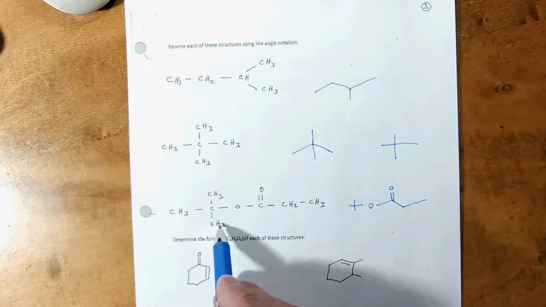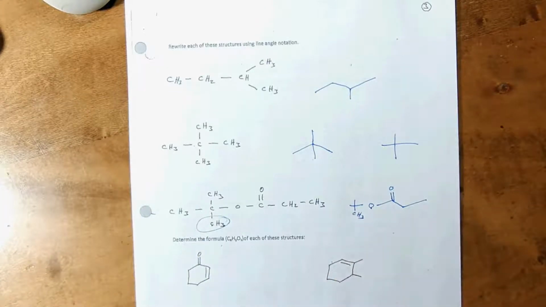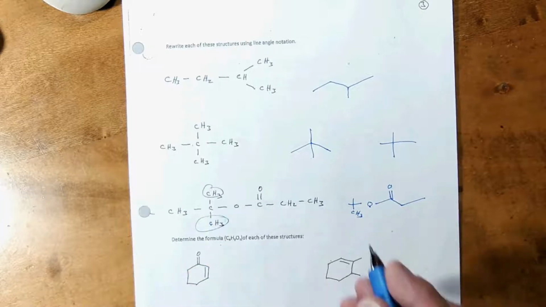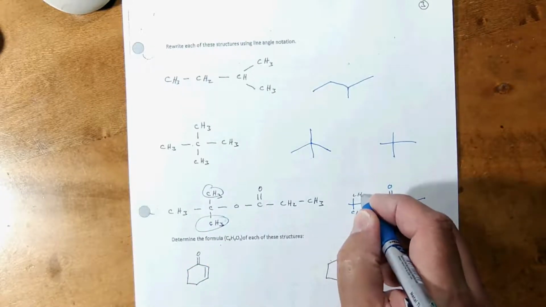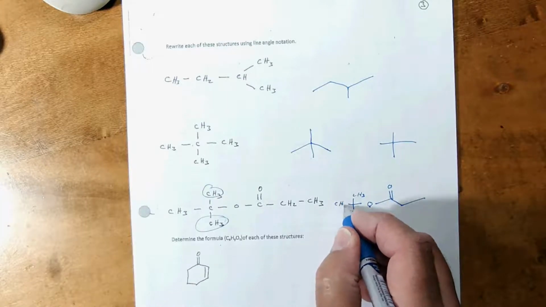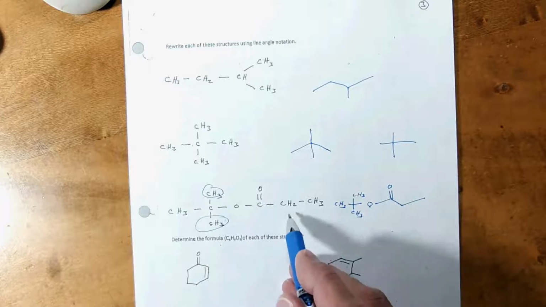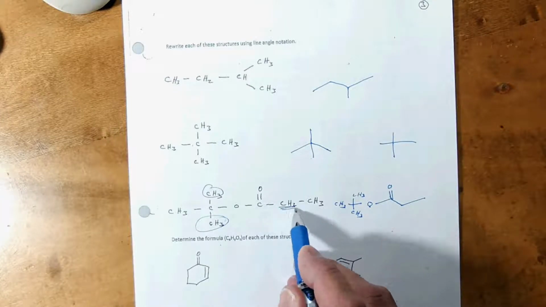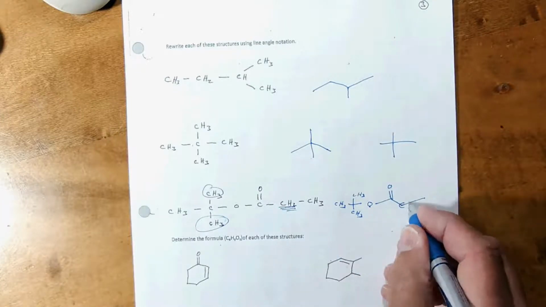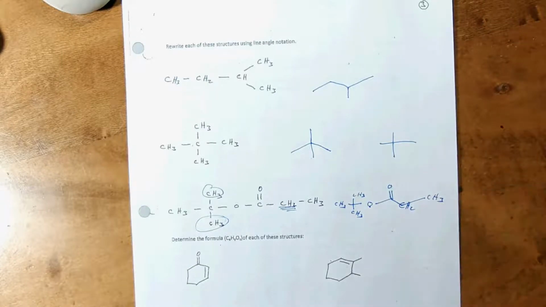So this CH3 here is right there at the end of that line. This CH3 is right there. This CH3 is right there. This CH2 is right there. I hope you're getting the idea of line angle.